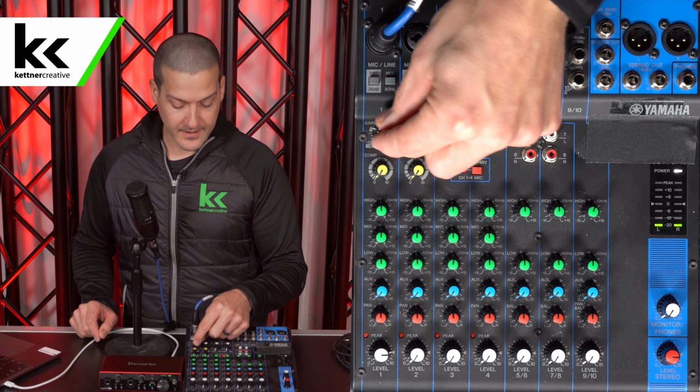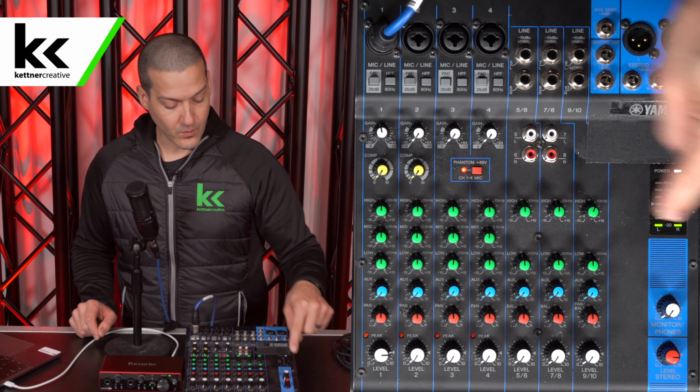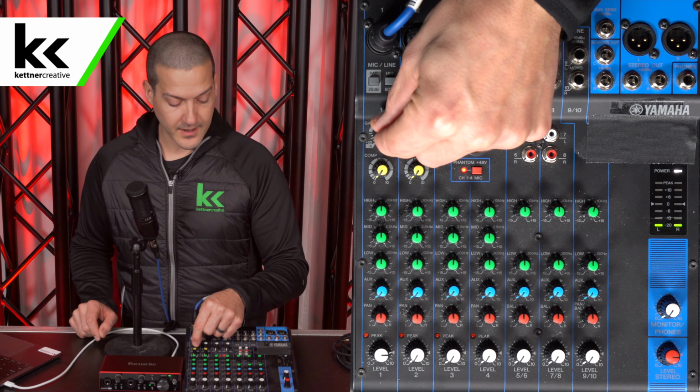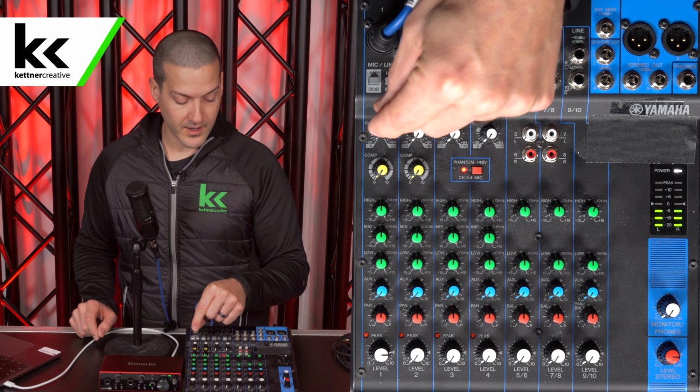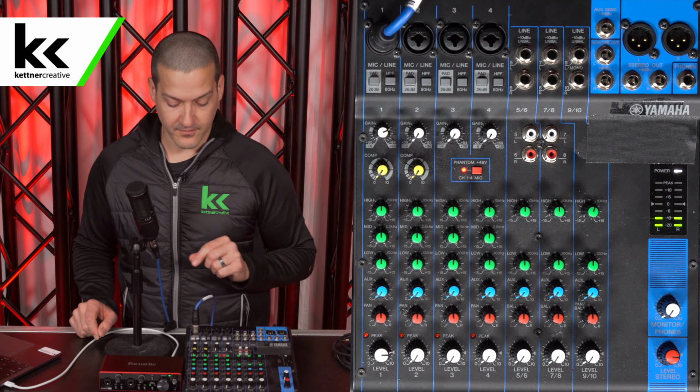And then we're going to increase the gain. When we increase the gain here, we're going to watch the meter, and we want to keep turning it up until we get to 0. So we're right about there. Just bouncing off 0 is absolutely perfect.